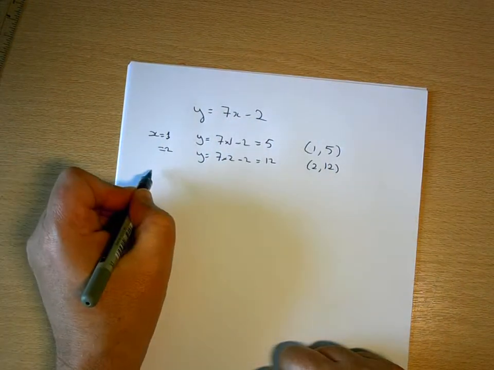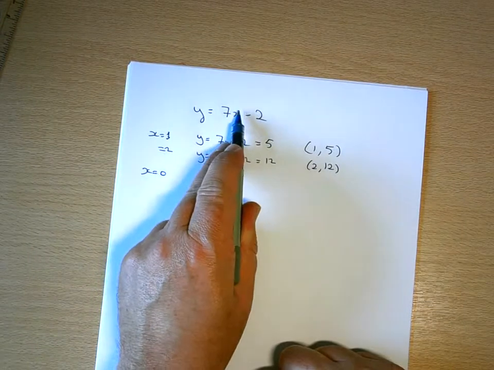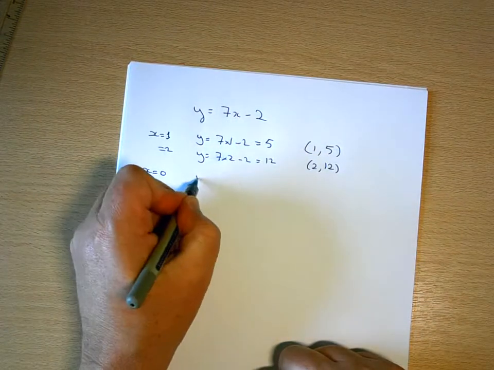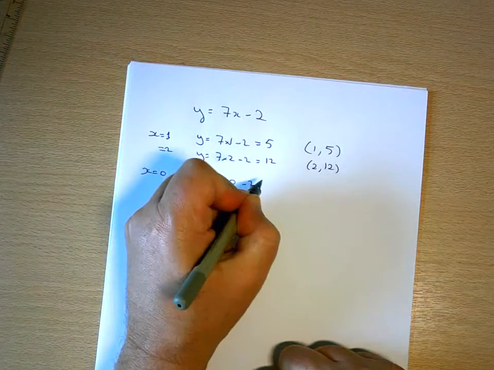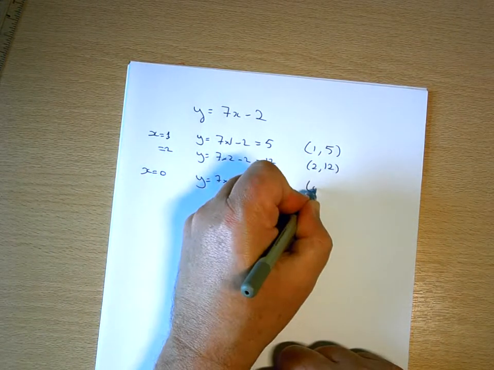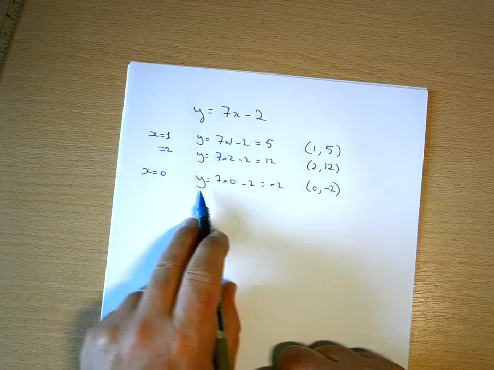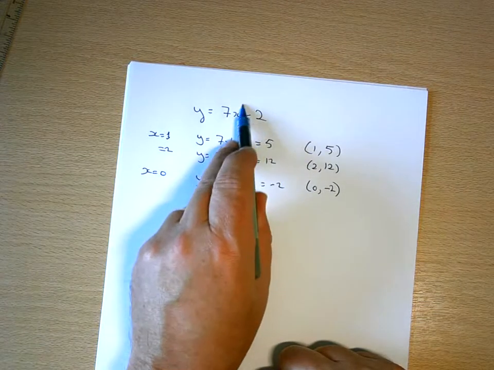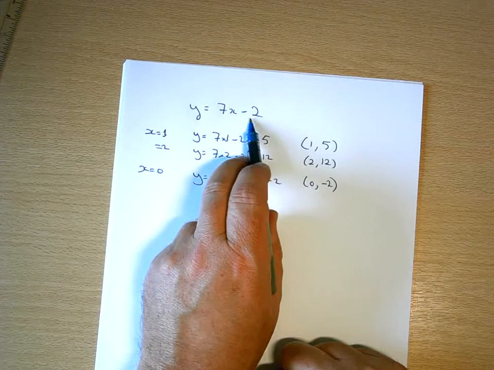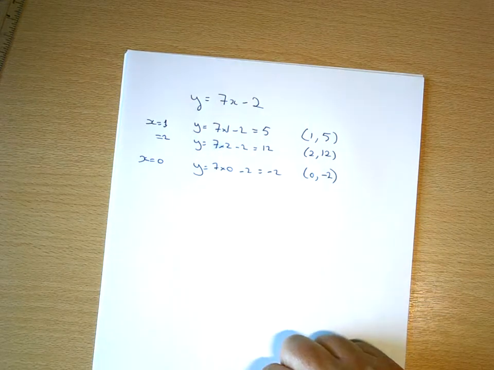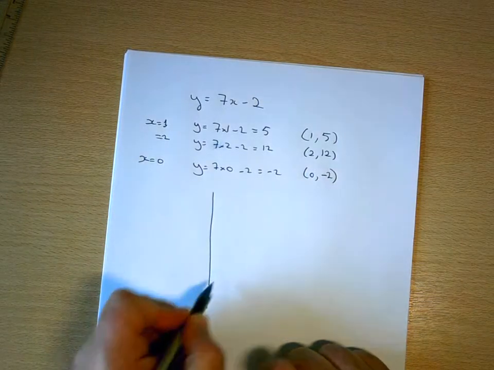If you put x as 0 in, then basically it eliminates this part of the expression, because anything times 0 is 0, giving you negative 2. And that's an important characteristic. If you put x as 0 in, it always gives you this value, and that value is known as the intercept on the y-axis. It's where the line is going to cross the y-axis. So we got 3 points there now, so we could plot that if we wished.